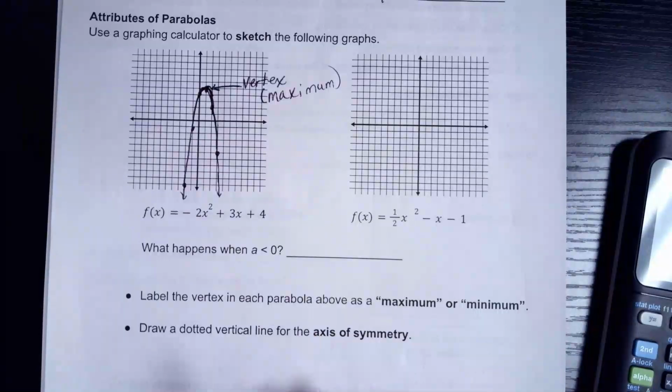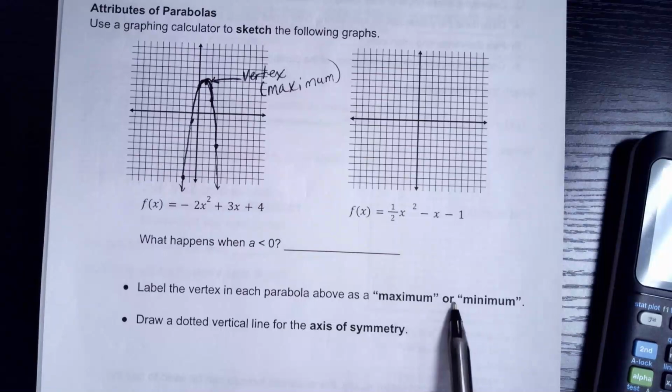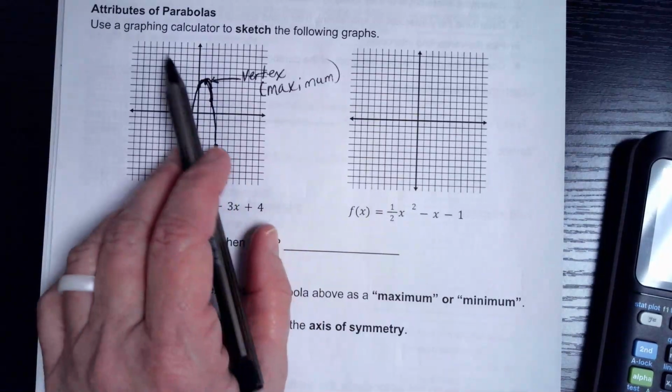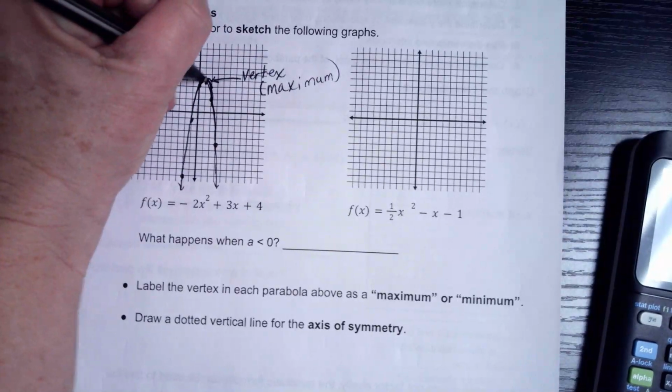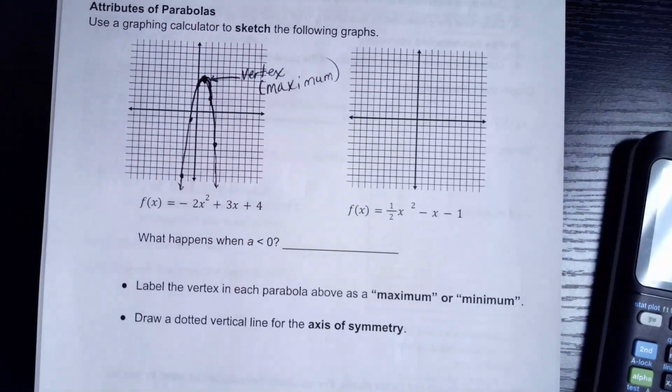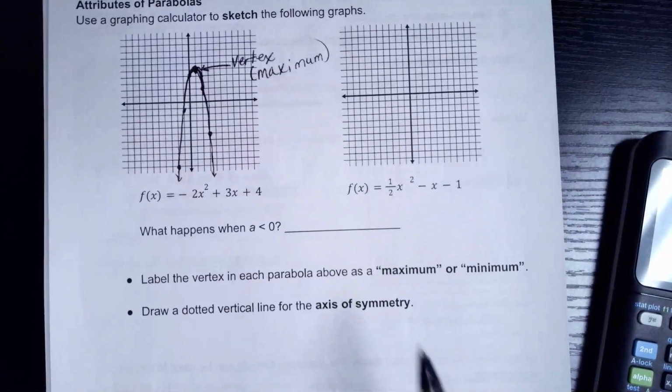Here it says, label the vertex in each parabola above as maximum or minimum, and y'all agreed this one was a maximum, right? Do I have it perfect? Probably not. I'm just going to draw a big old point up there somewhere around there where I know I hit the highest point. Then it also says draw a dotted vertical line for the axis of symmetry.